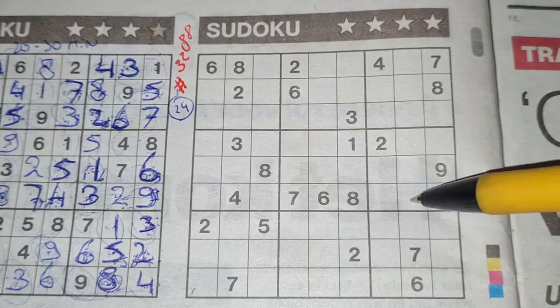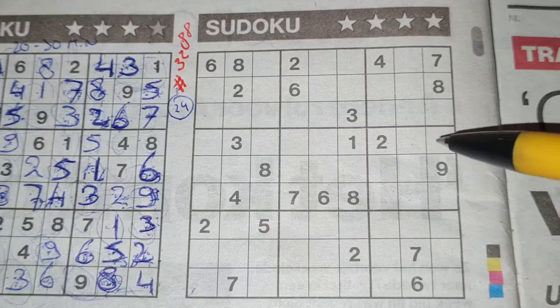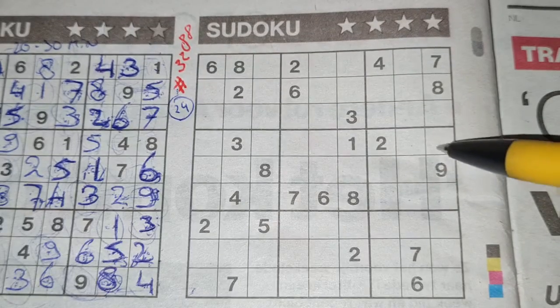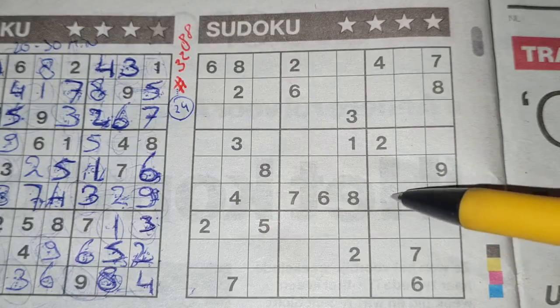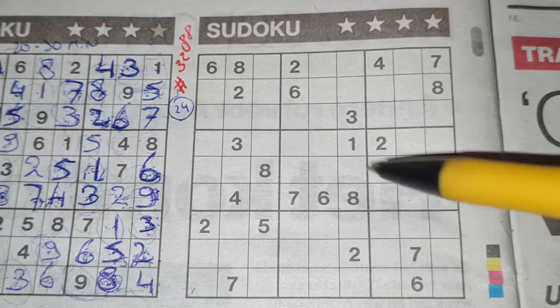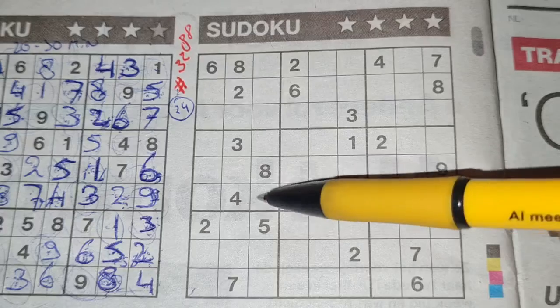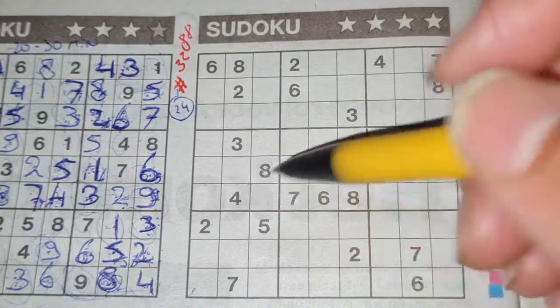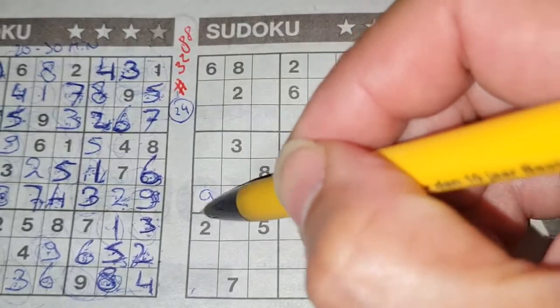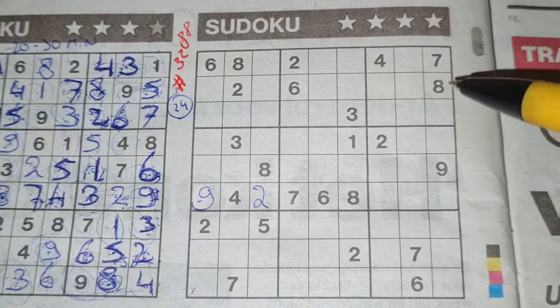1, 2, 3, 4, 5 missing numbers. 2 of those missing numbers are the 2 and the 9. We have a 2 and a 9 in this big square, so no 2 and a 9 in these 3 boxes. The 2 and the 9 goes in those 2 boxes as a pair. We see here 2, no 2 there, 2 should be here, and the 9 goes there.